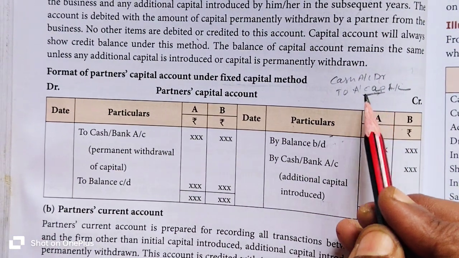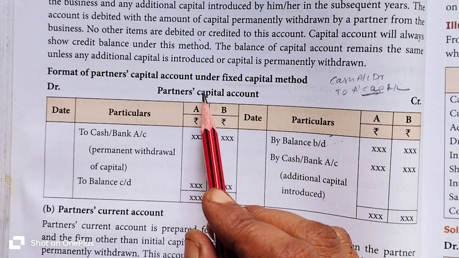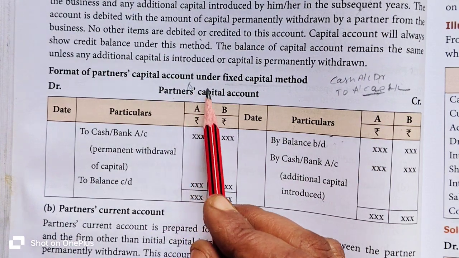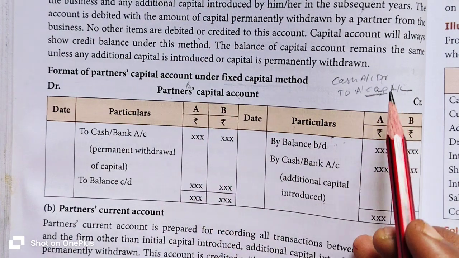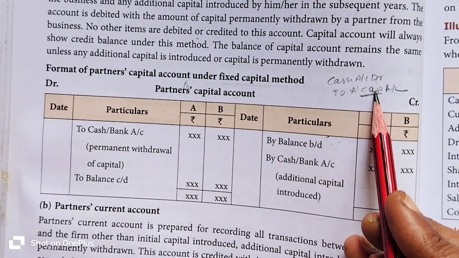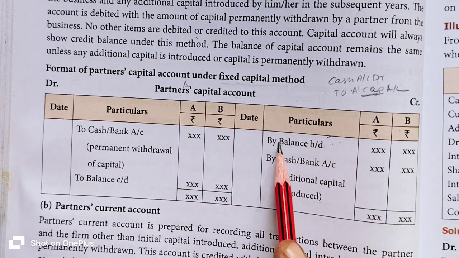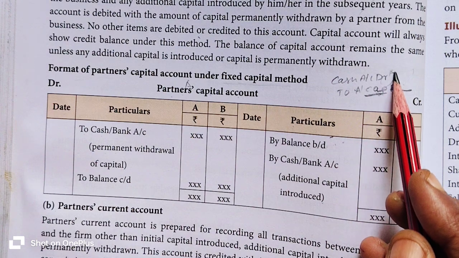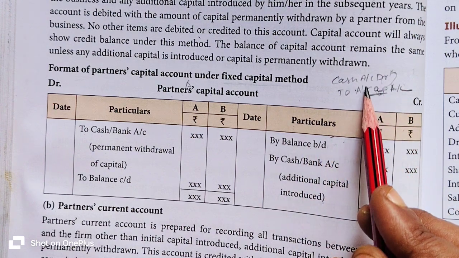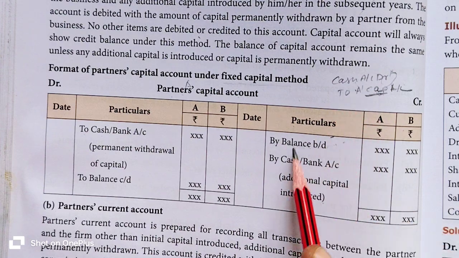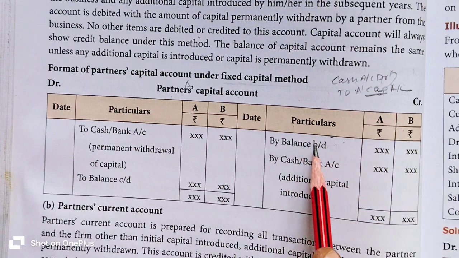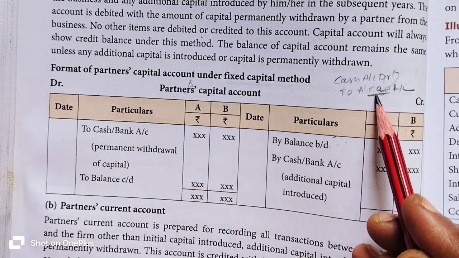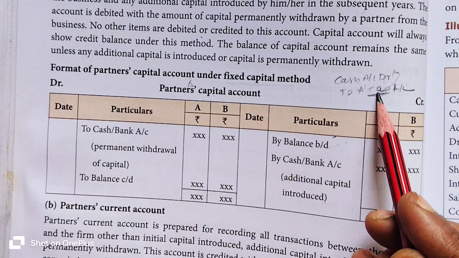So you go to the ledger account whose heading is A's capital account. Under this heading, capital is on the credit side, so you write the opposite account on the credit side. What is the opposite account? Cash account. So on the credit side you write by cash account. This is the format of the capital account for journal and ledger.